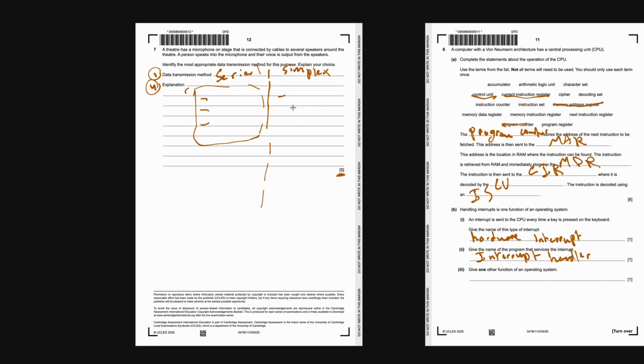It's unidirectional, and it does not need to be sent back from the speakers to the microphone, because it is only one directional. So you have to state whichever one you want, but you have to state all the reasons and explain why. And that is how you get the mark. So you have to revise serial and simplex if you find this question hard, which are basically the only data transmission methods that we have in our syllabus. And that's all for today.